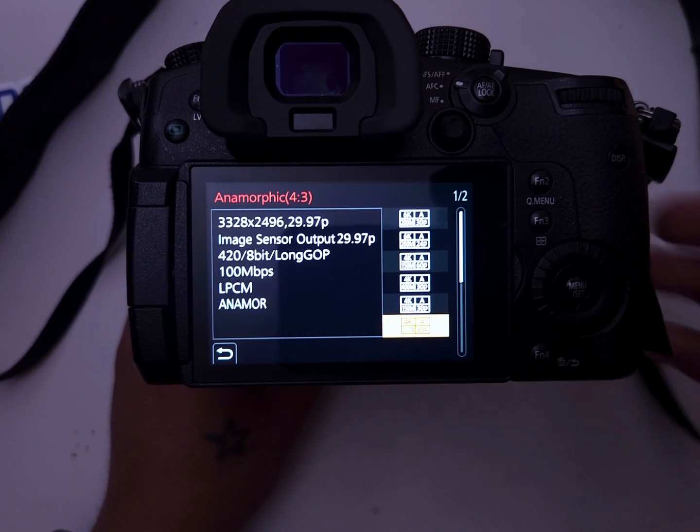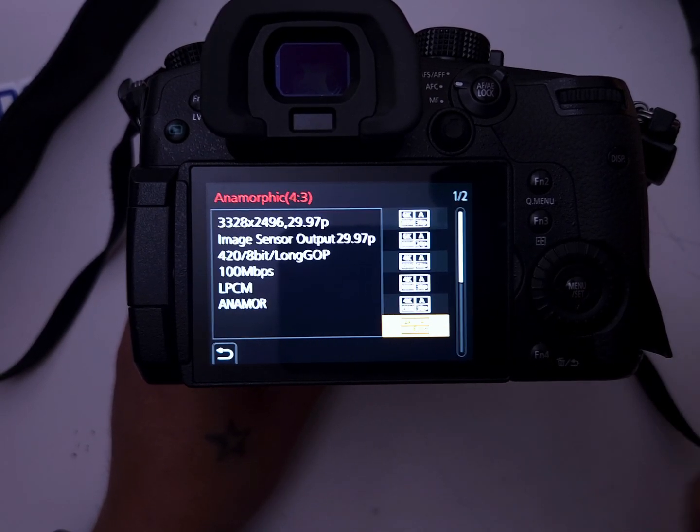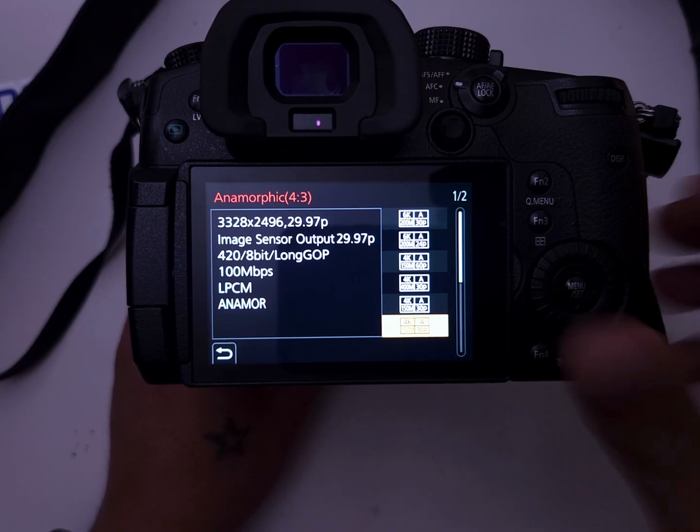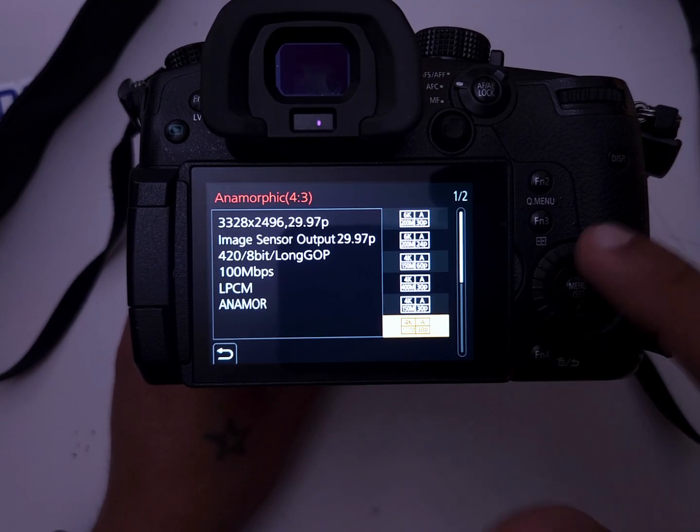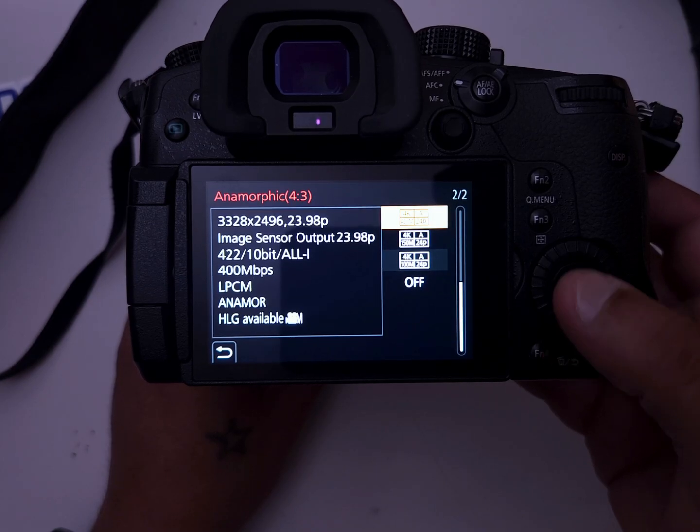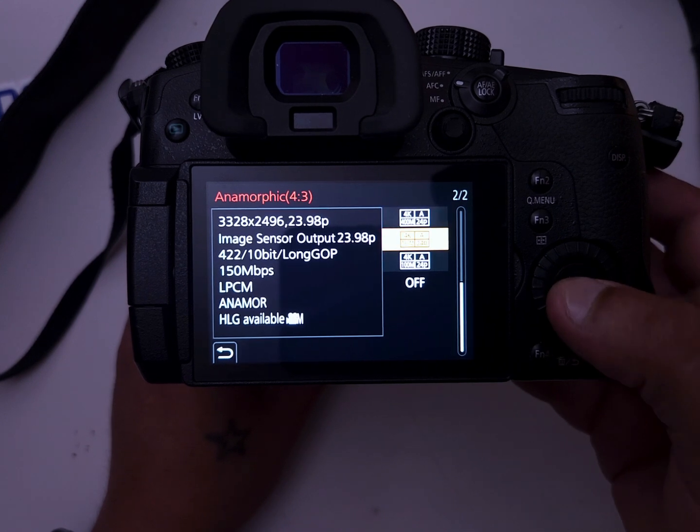These are made for the anamorphic lenses, and then you can use the anamorphic de-squeeze to make it look normal on the screen here. I don't know if this is just something that got overlooked, but I think it's pretty amazing that you can use the whole sensor.